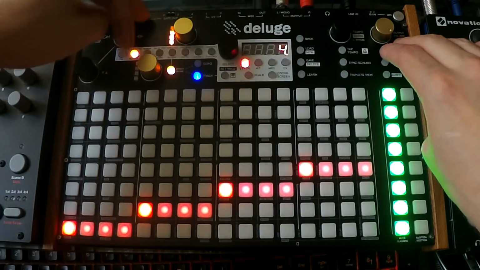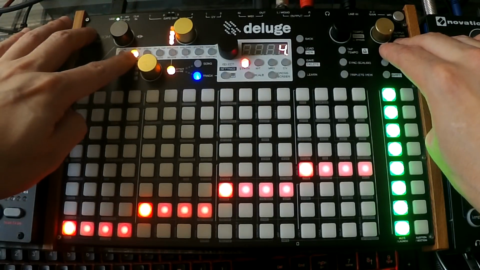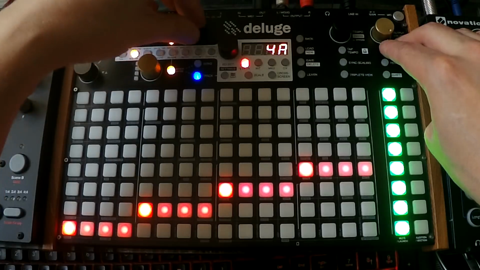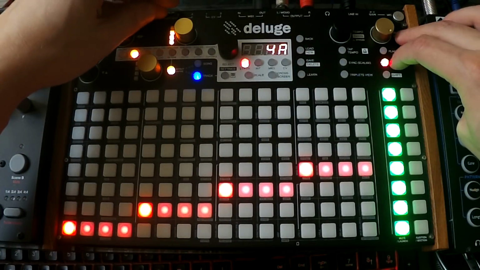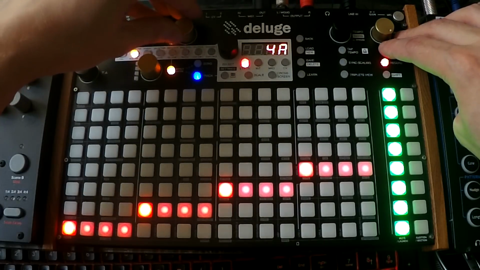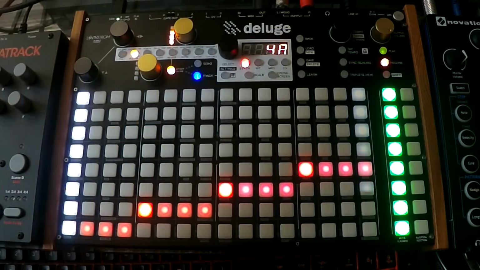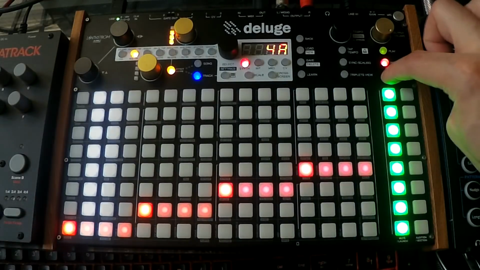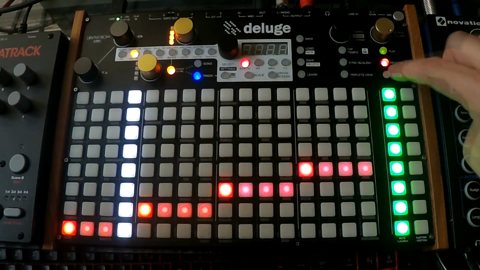So now what I'm going to do, let's go here. This is going to be on the cutoff, so it's going to change the filter. I'm going to press record here, and then we're going to change this while it plays. It'll automate it. Let's say we want to undo that, press shift, and then tap that gold knob. It'll go away.